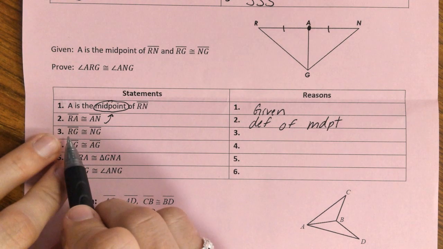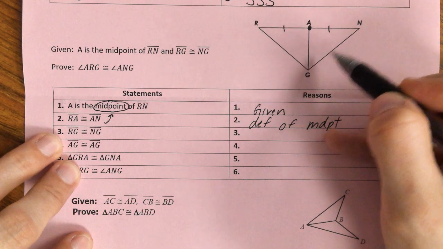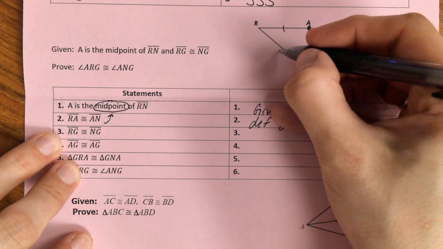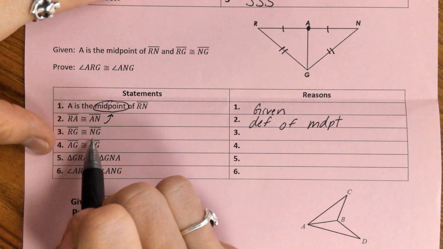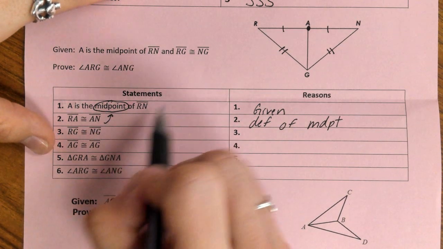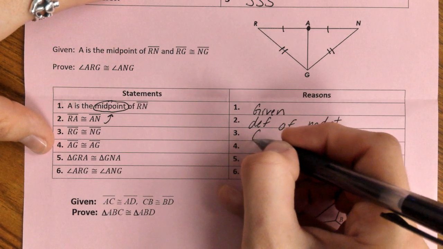Next, we come down to number 3. It says segment RG right here is going to be congruent to segment NG over here. We have to put the 2 congruent tick marks. And how do we know this? It's not from up here, but go back up. We're at a dead end. Go back up and look. It's another given for us.